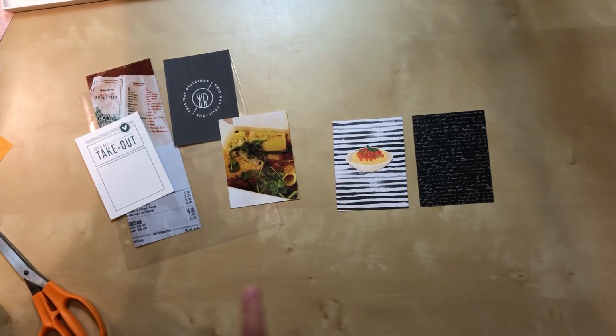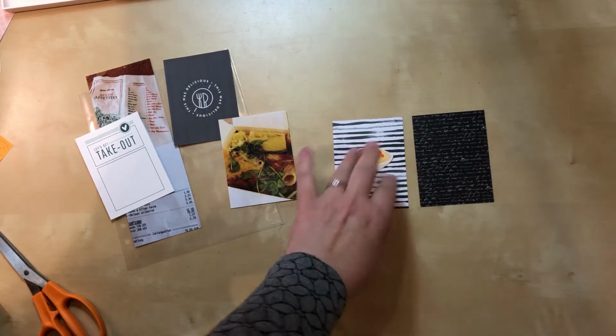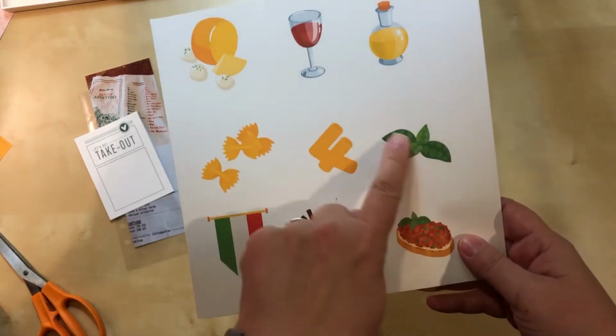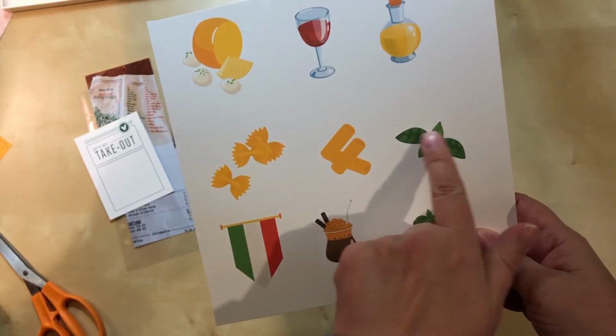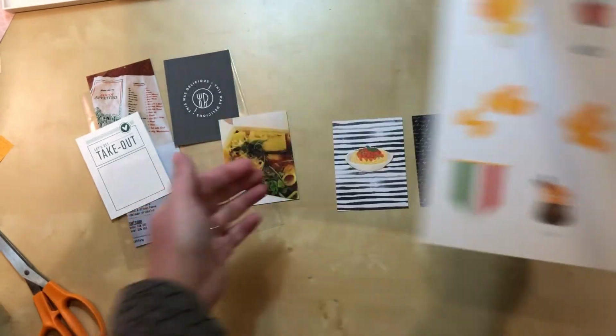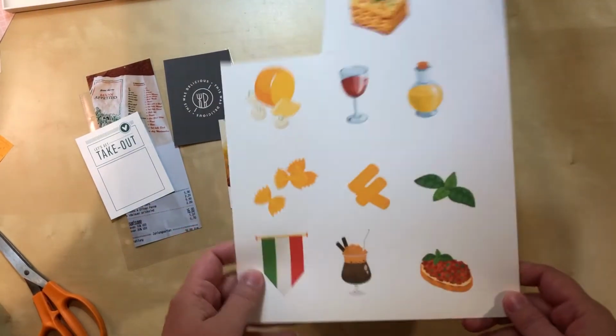However, I do think I need to put something else behind it to break up the stripes. So I think I'm going to cut out these green leaves here and maybe just use like these two, the bottom two or something, and tuck them under there, and I might just go with that.